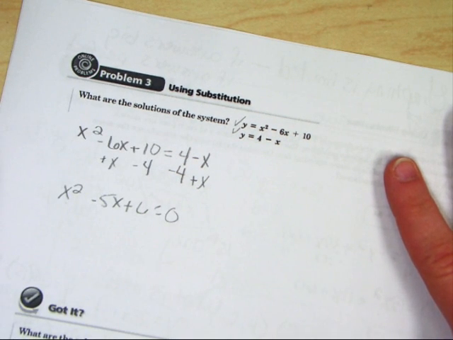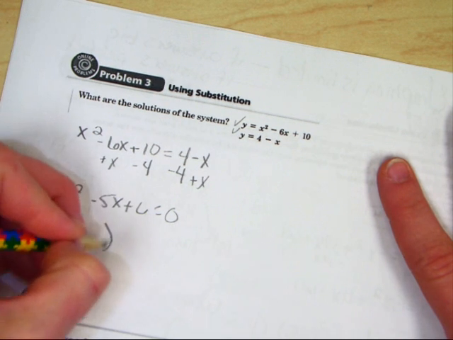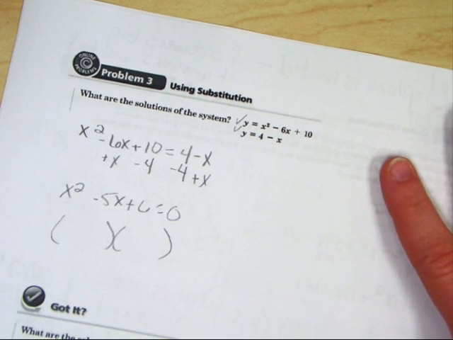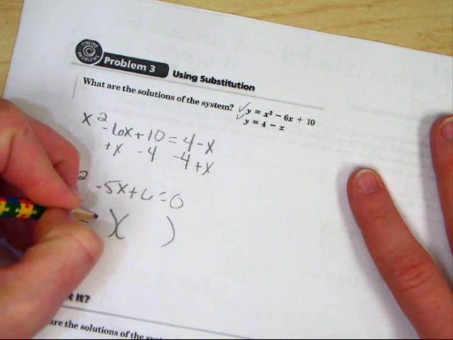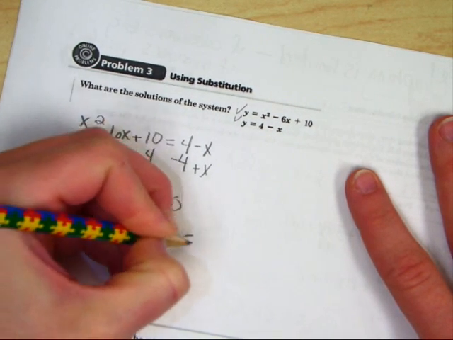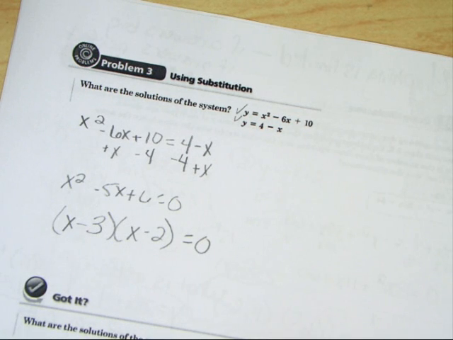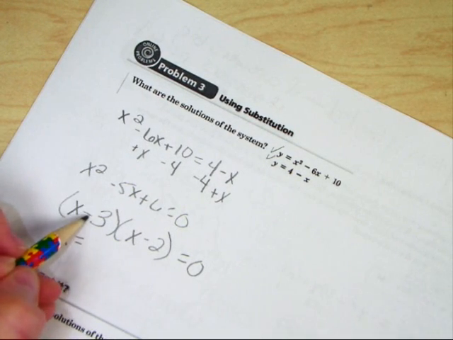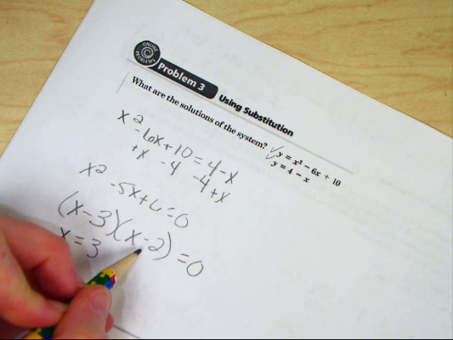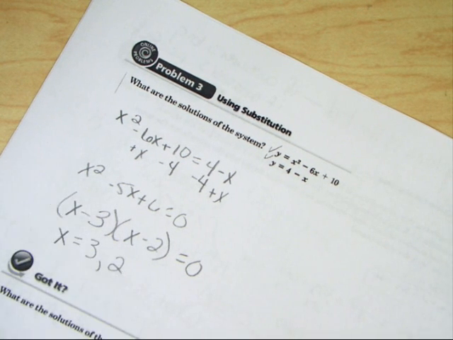You've got to be good with your positives and negatives. This will factor. If you don't know how to factor, you've got to use your quadratic formula. So x minus 3, x minus 2. If you don't remember how to do that, get out your old notes and study factoring. x equals, from this one, if you add 3 to both sides, x would equal 3. On this one, if you add 2 to both sides, x equals 2. This one has 2 solutions, and it's not a word problem, so you can have both solutions.